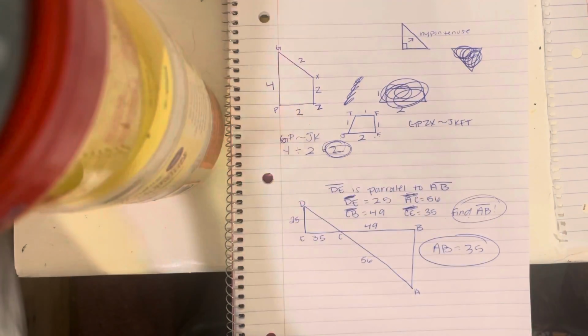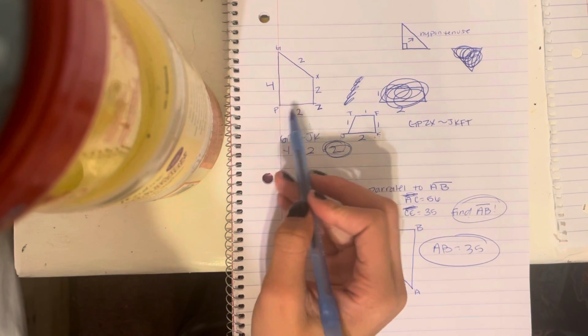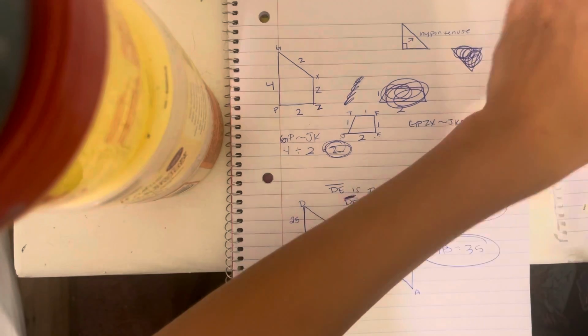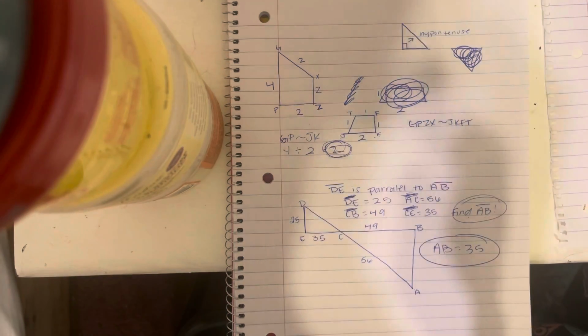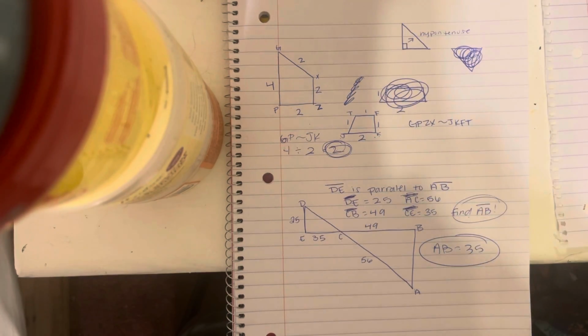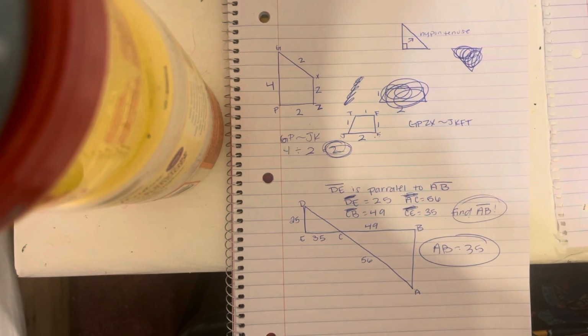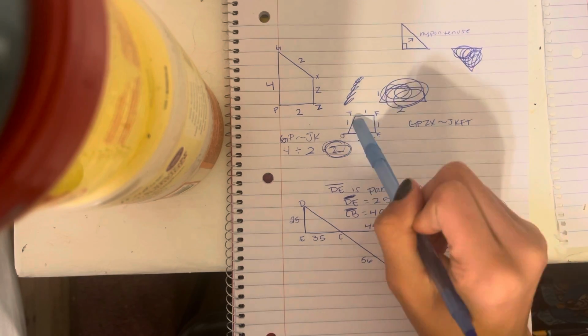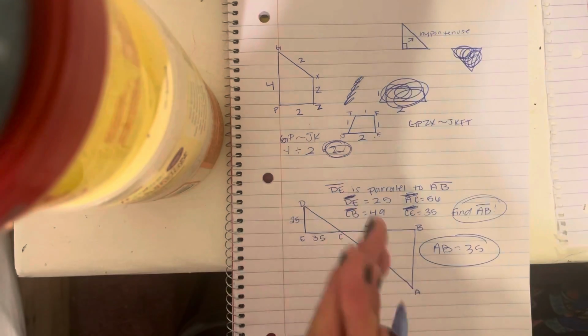JKFT is actually a dilation from GPZX. That isn't a part of the rigid transformation, but I will get back to that in a little bit. A dilation basically means that one shape is different in size from the other shape, meaning it can be smaller or bigger than the original shape. JKFT is a dilation because it is smaller.